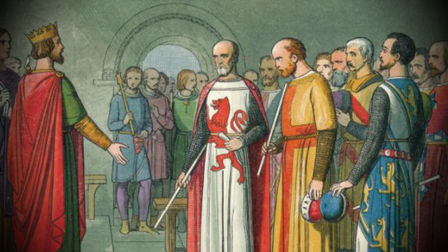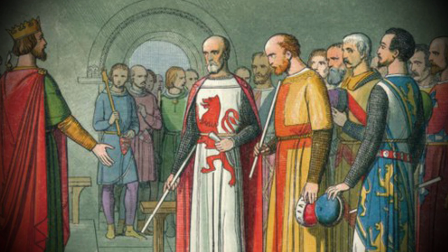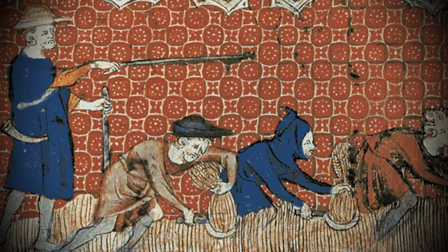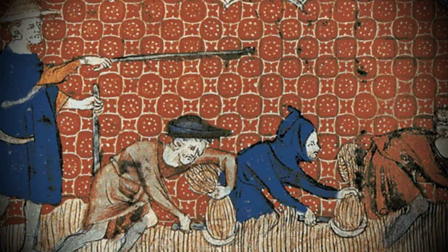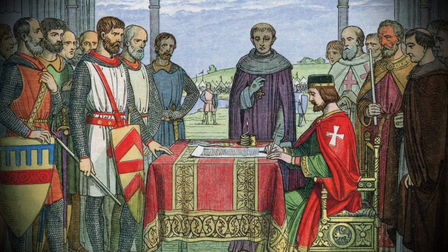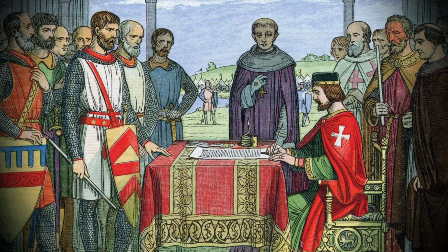In the context of the day, free men essentially meant only the noble classes, not peasants who were bound by serfdom. The Magna Carta was also not completely unique. Similar provisions had been agreed to in older charters at different times.